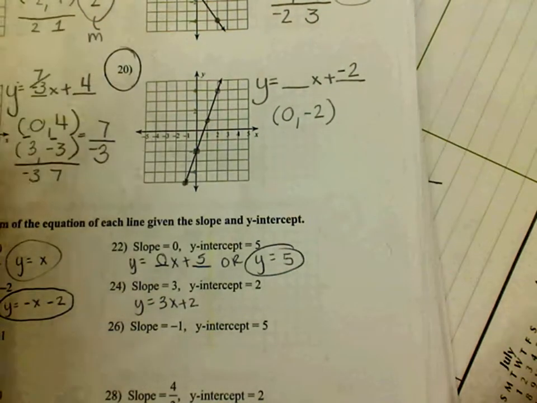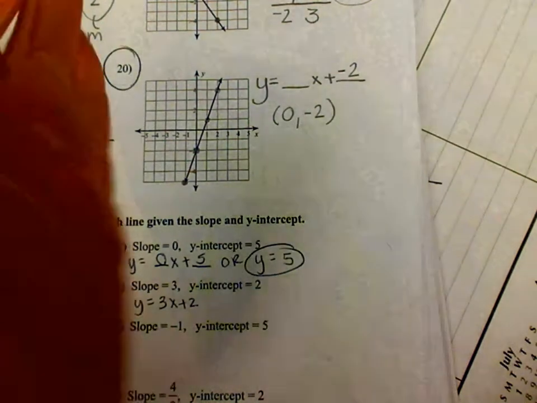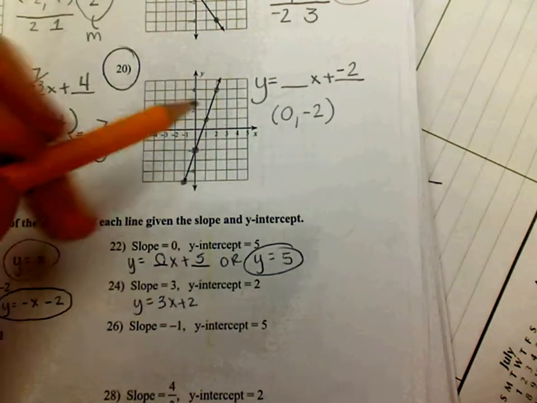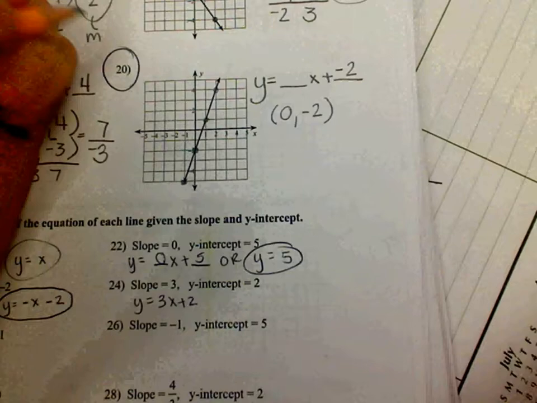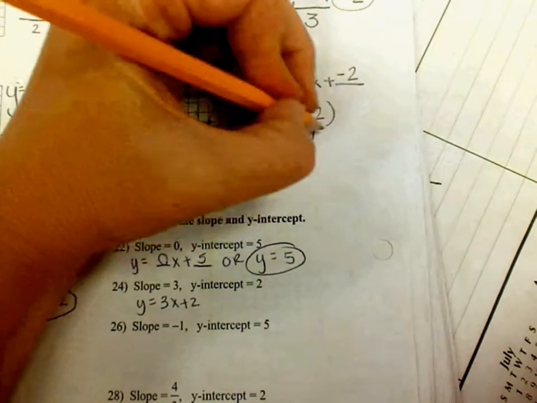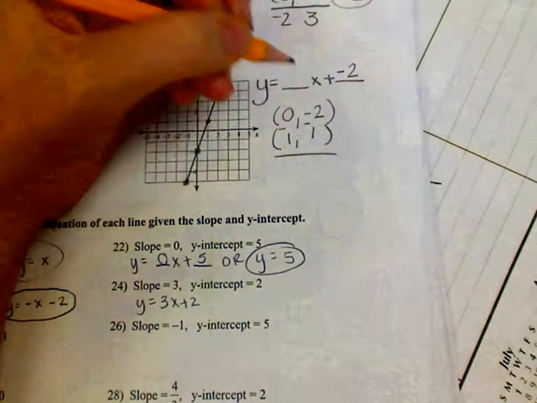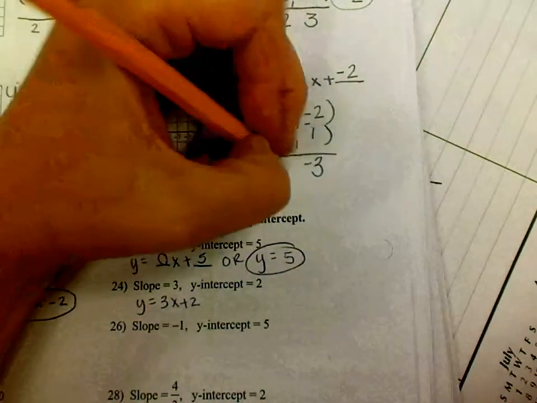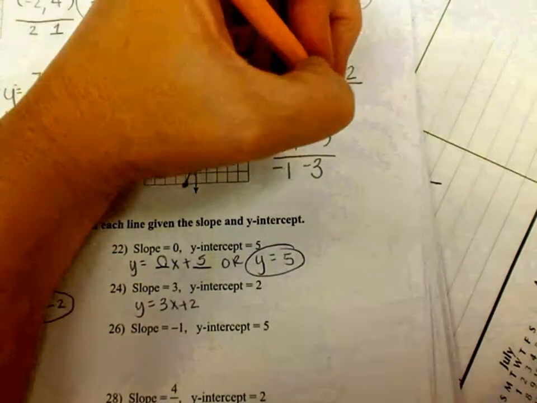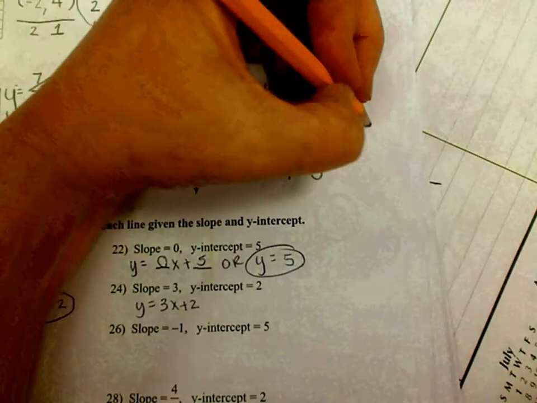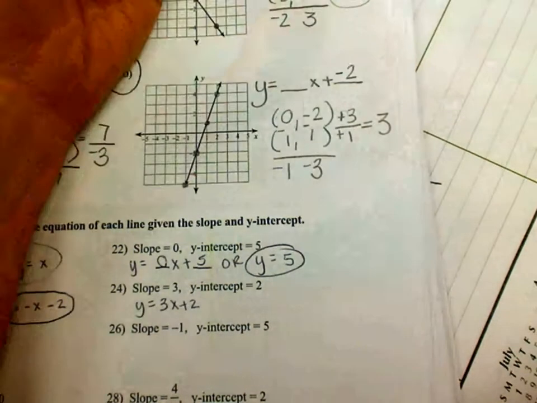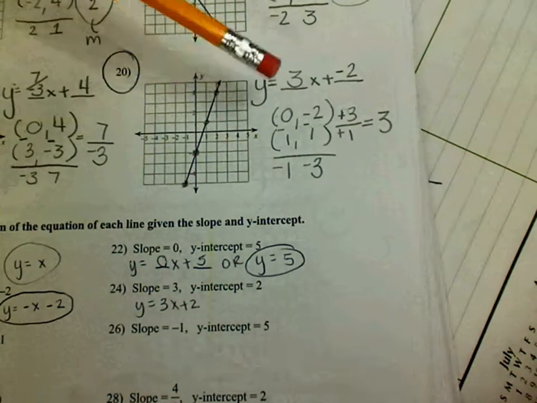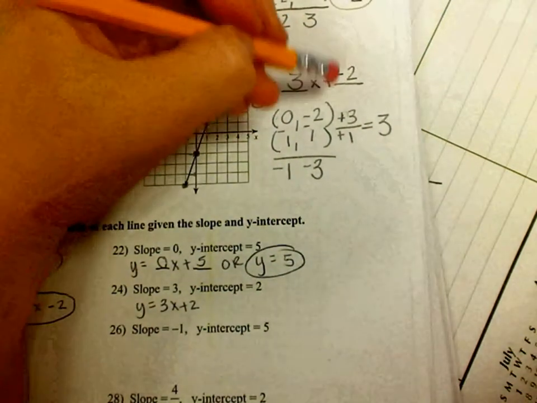Take your pick, as long as it's on the grid and it's lined up with the x line and the y line. It can't be in the middle of any squares. So let's use this one. This is positive 1 and positive 1. That's an easy one. Let's subtract. Negative 2 minus 1 is negative 3. 0 minus 1 is negative 1. Make your fraction. Negative 3 over negative 1 equals 3. Remember, when you have a negative on the top and the bottom, it becomes positive. So we get y equals 3x plus negative 2. But like I said, when it's negative, you don't have to put the plus sign, just minus 2.